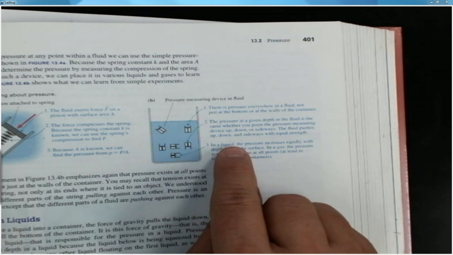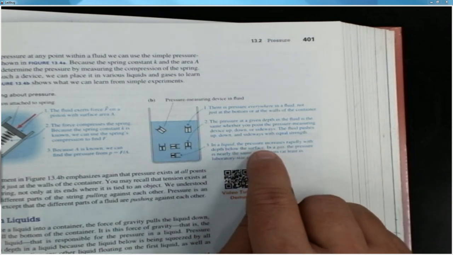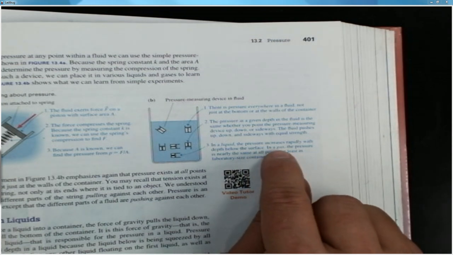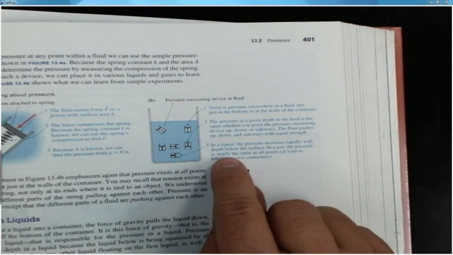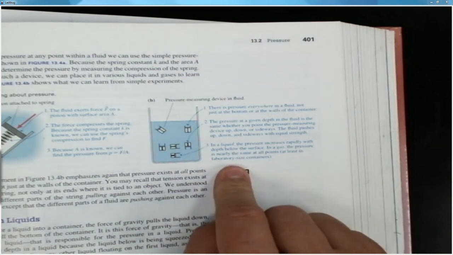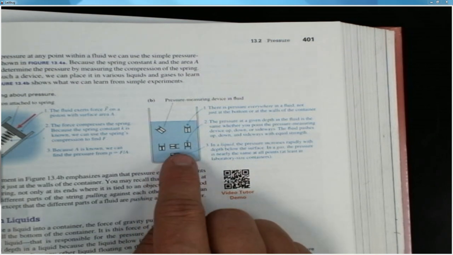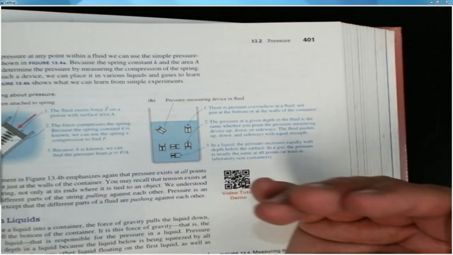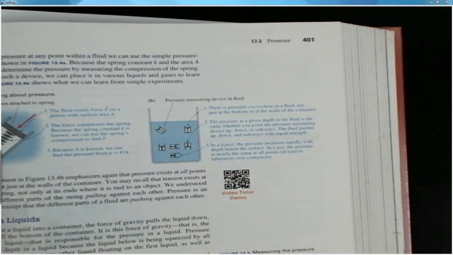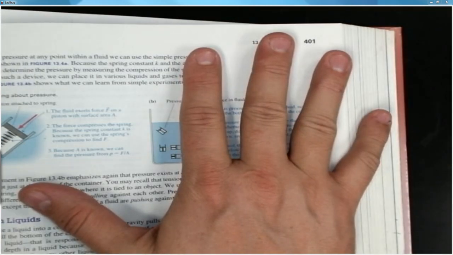In a liquid, the pressure increases rapidly with depth below the surface. This is not true for every substance because in a gas, the pressure is nearly the same at all points, at least in laboratory-sized containers. So there's a big difference between the gas and liquid. Because the liquid is incompressible, it gets pulled down, but it can't compress.